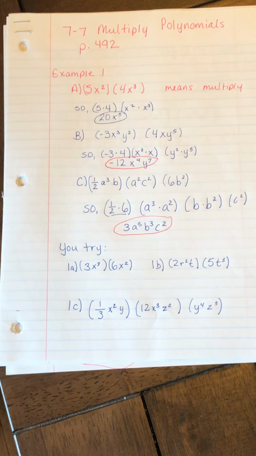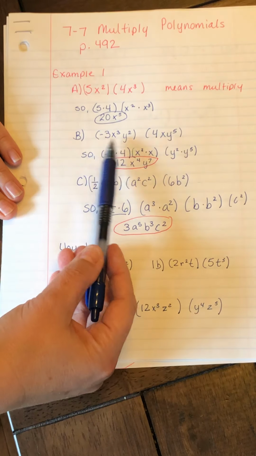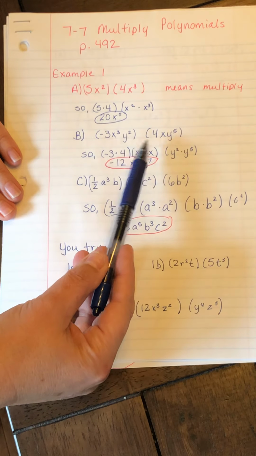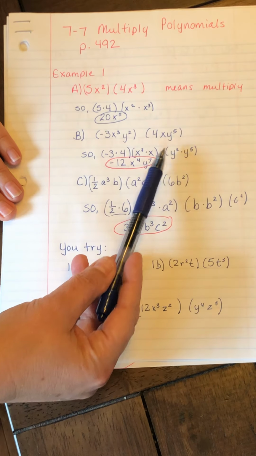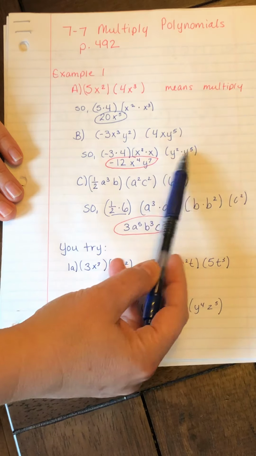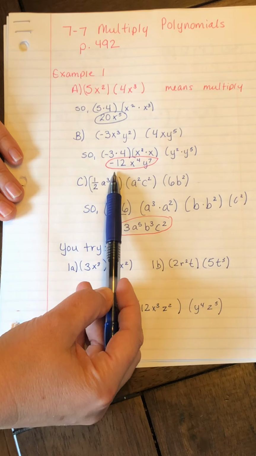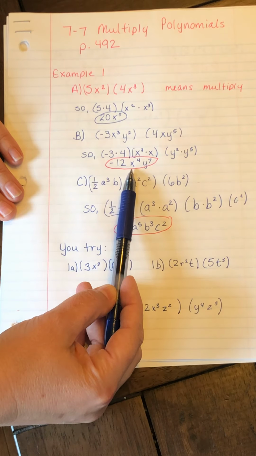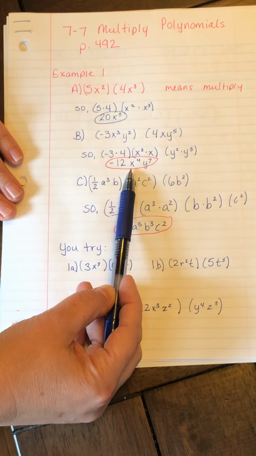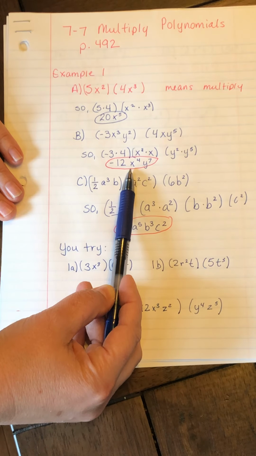Next example is negative 3x cubed y squared times 4x y to the fifth power. Again, these are still monomials. Even though there's more than one term, they're still monomials. So I have negative 3 times 4, x to the third times x, y squared times y to the fifth. So the negative 3 times 4 becomes negative 12. x to the third times x becomes x to the fourth. y to the second times y to the fifth is y to the seventh.